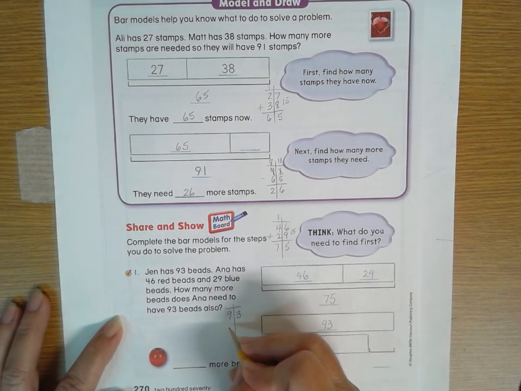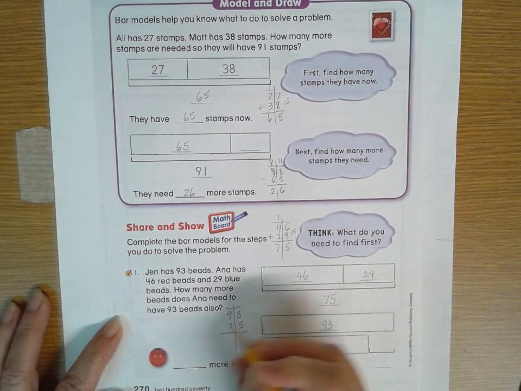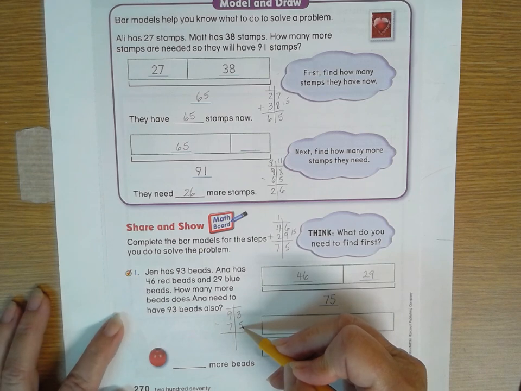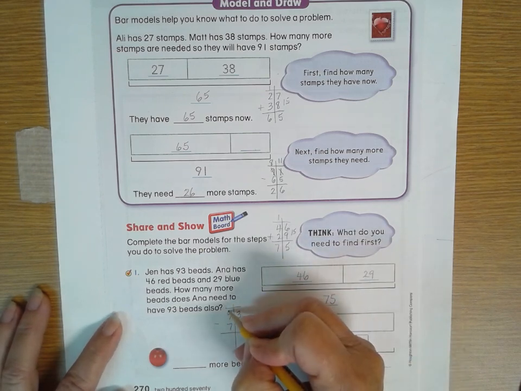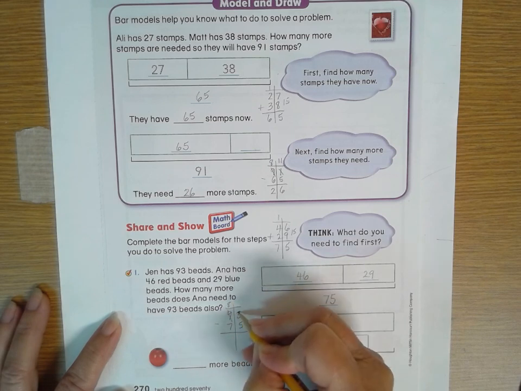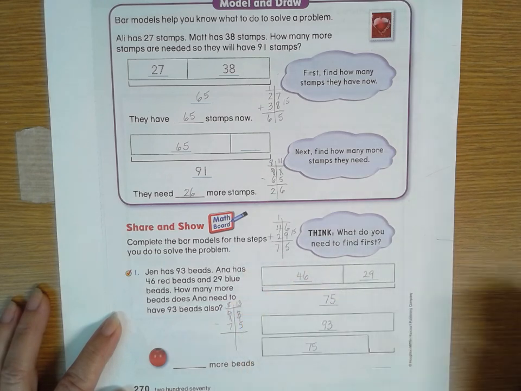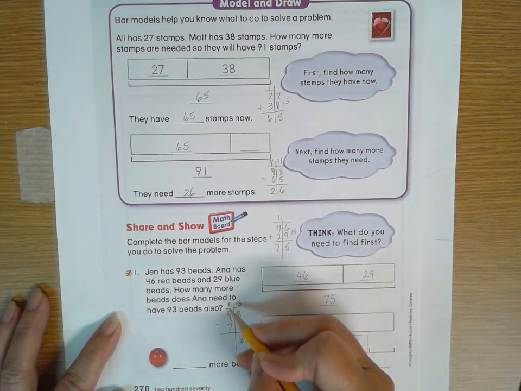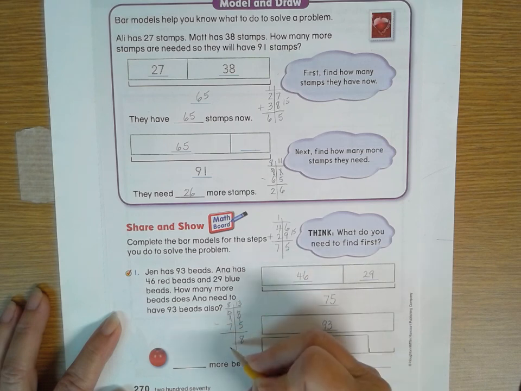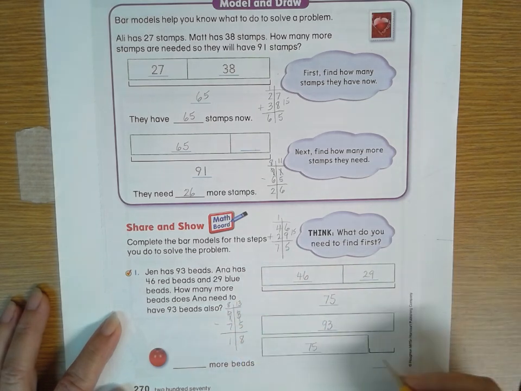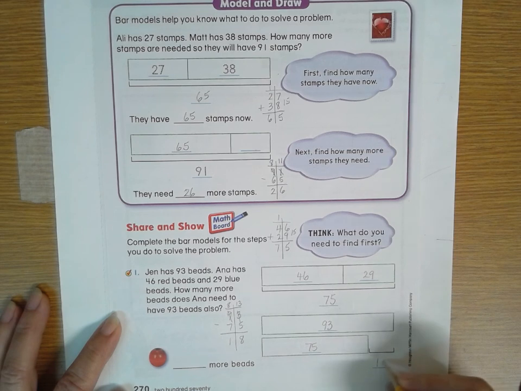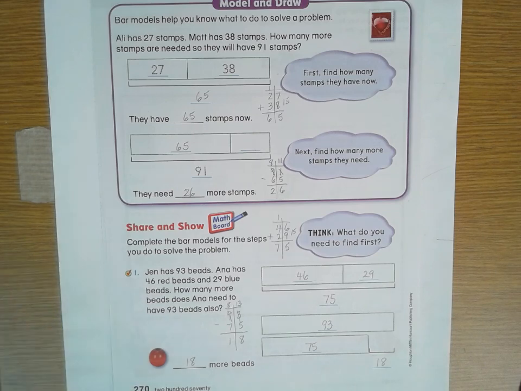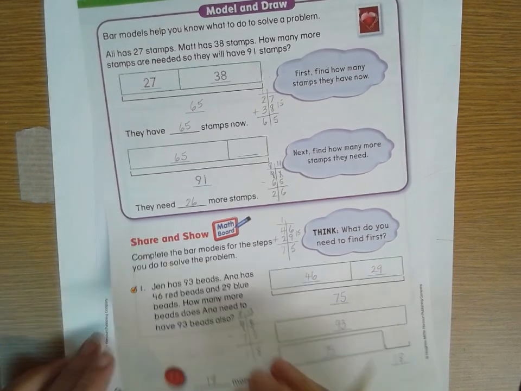So we're going to subtract to find how many more she needs. 93 minus 75. 3 minus 5, we can't do that. So we go next door. Instead of 9 tenths, we're going to have 8. And instead of 3 ones, we're going to have 13. 13 minus 5 is 8. And 8 minus 7 is 1. So she needs 18 more beads, and we need to also put our answer here beside our label. 18 more beads. All right, we're going to go to the next page.